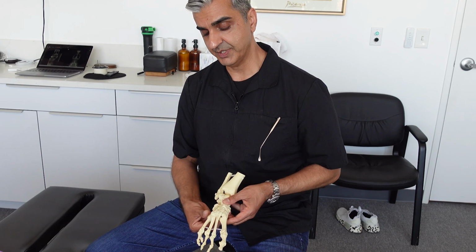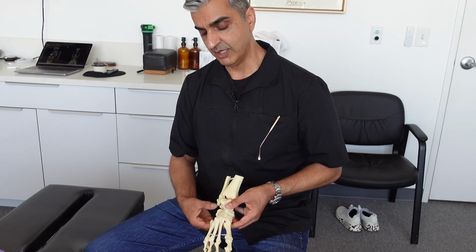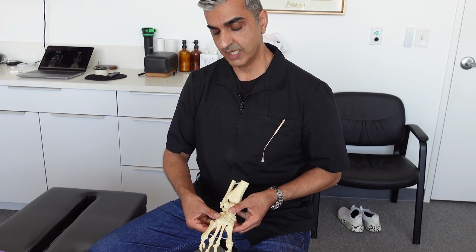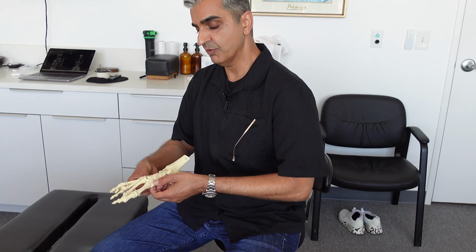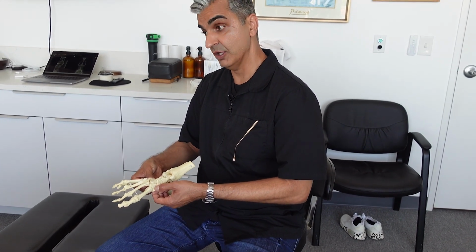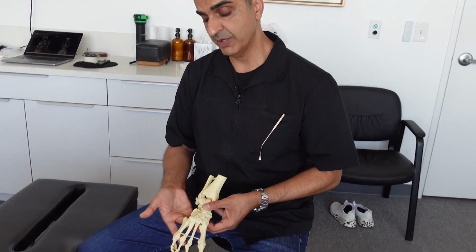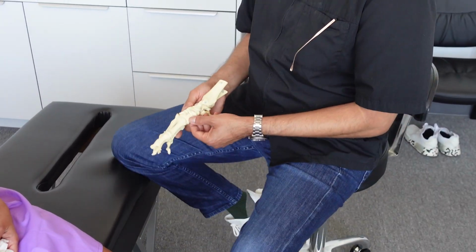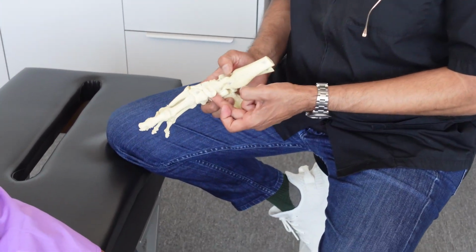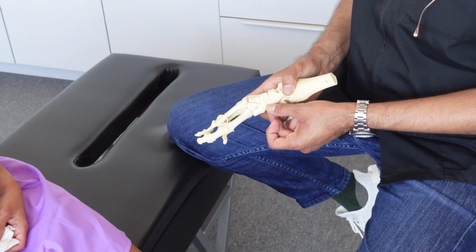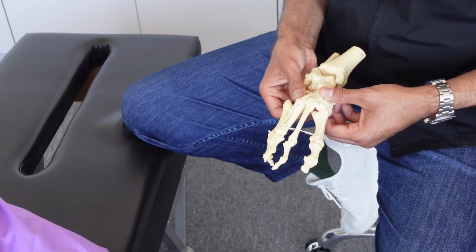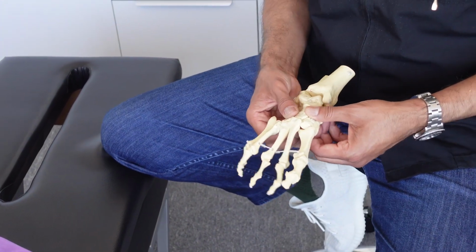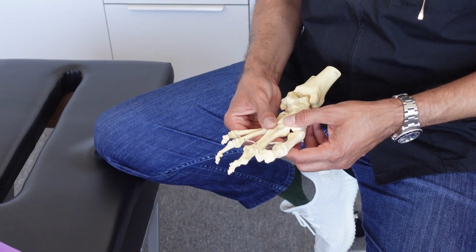So we have talus, fibula, calcaneus. Next thing that can happen is this goes out, the cuboid rolls up, and the navicular rolls down. Follow my process. The cuboid will go superior, which will then affect the 4th and 5th metatarsal. The navicular bone, which is the medial arch, will drop down. That sets up hypermobility of the midfoot and the forefoot.